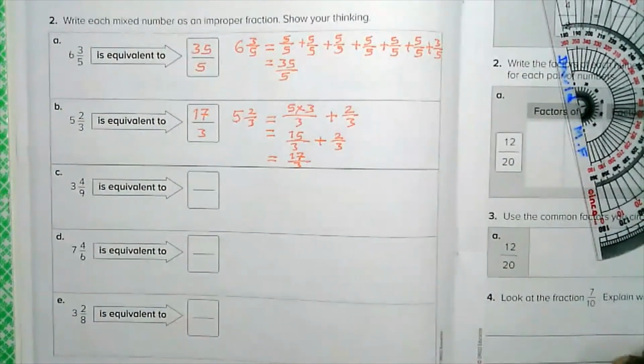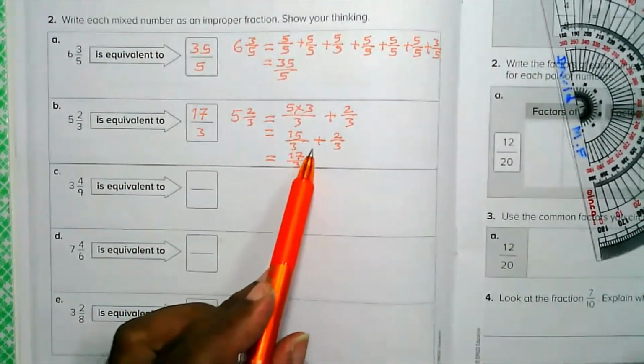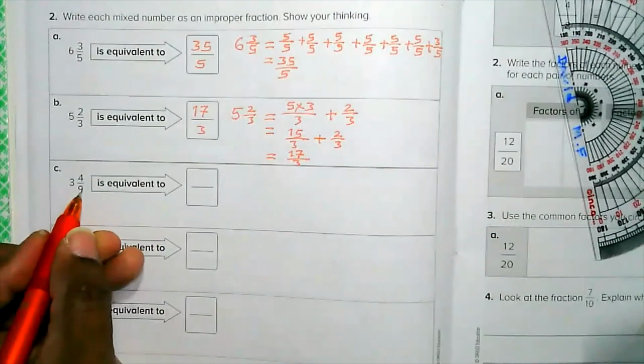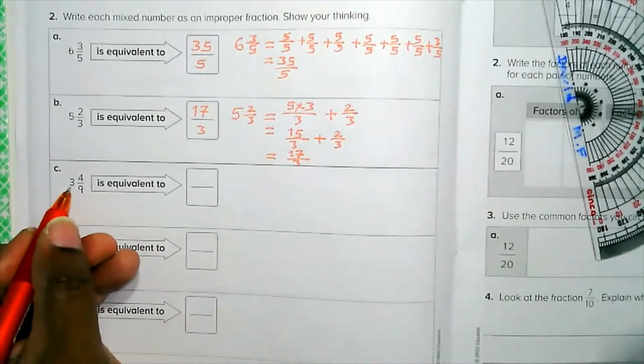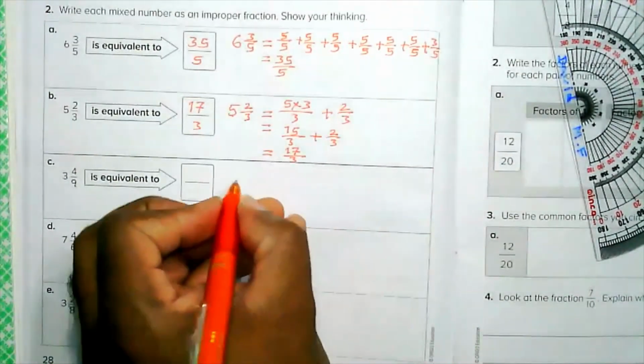Now part C, we use the same method. The denominator multiplied by the whole number.